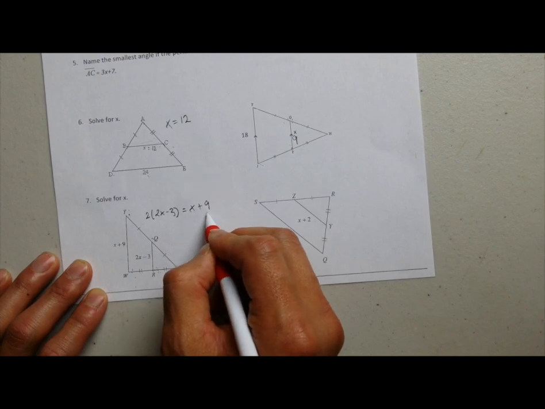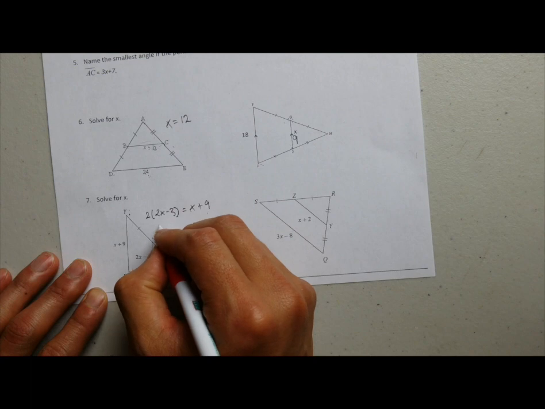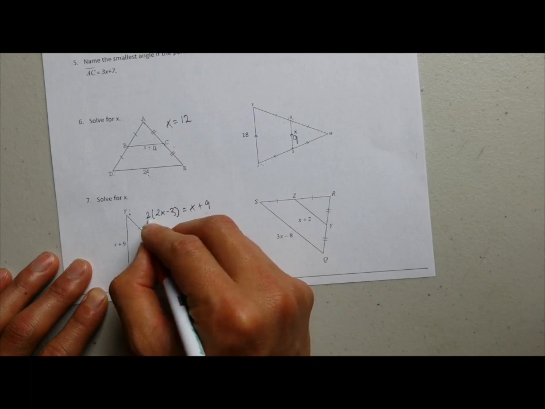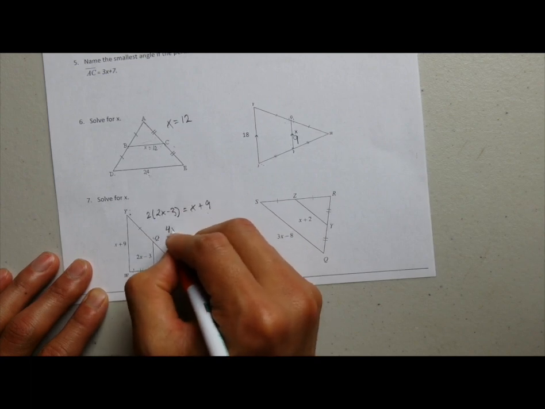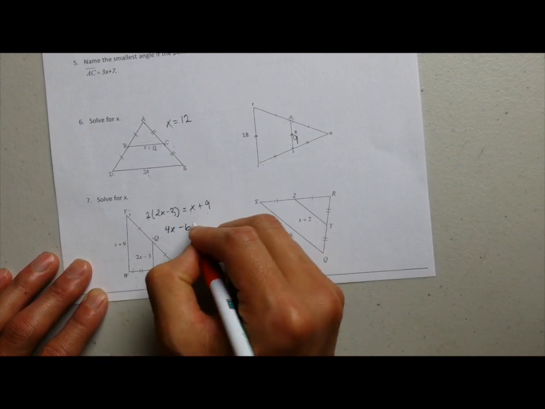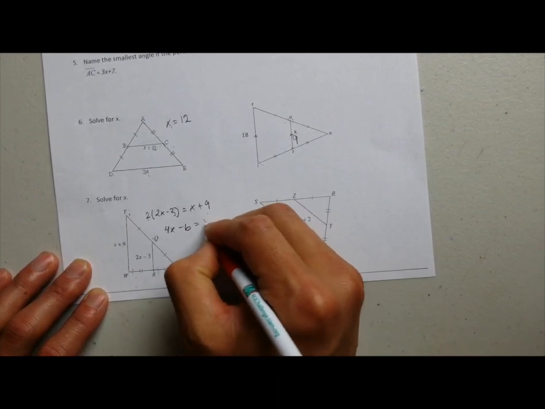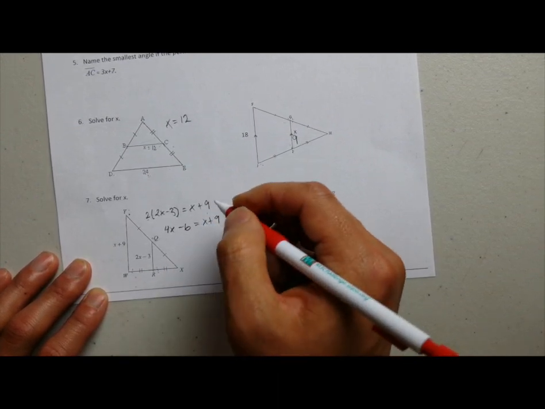Equals x plus 9. So now you just solve for x. First thing, by distributing, 2 times 2x is 4x, minus 2 times negative 3 is 6, negative 6. And then on the right side is just x plus 9.